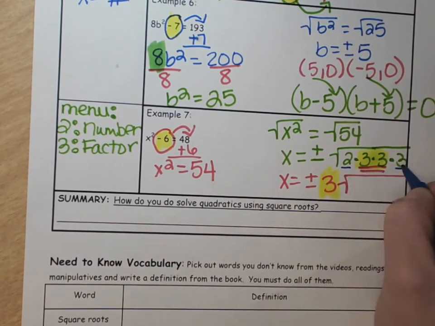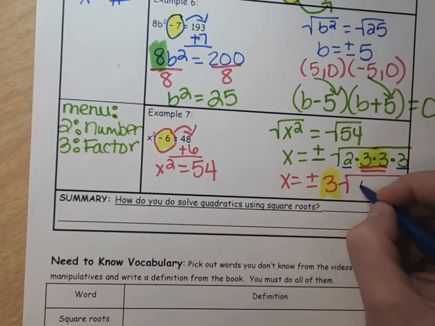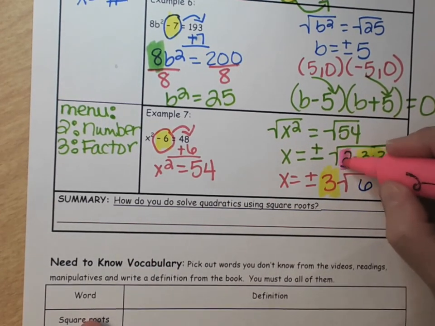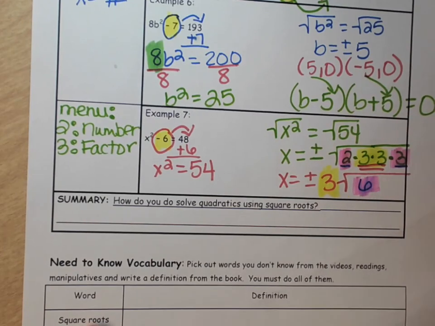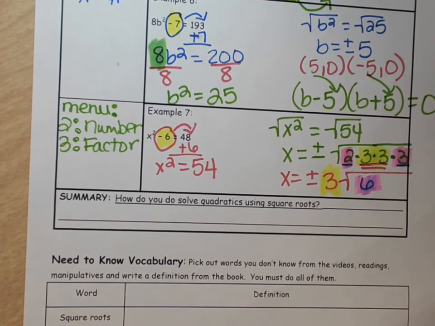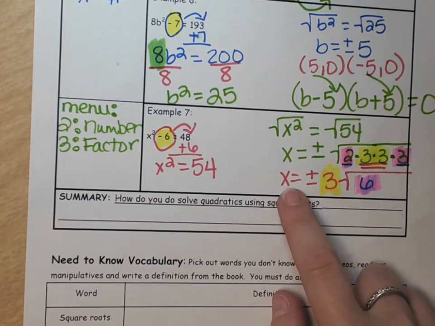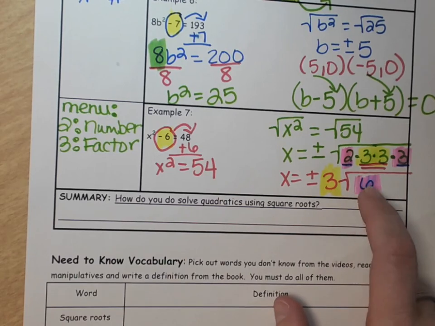So if they did not get invited, 2 times 3 is 6. They stayed in the house. They did not get invited to the party, guys. Whoever does not have a pair or a partner has to stay in the house. They do not get invited to the party. So this is my answer. X equals plus or minus 3 square root of 6.